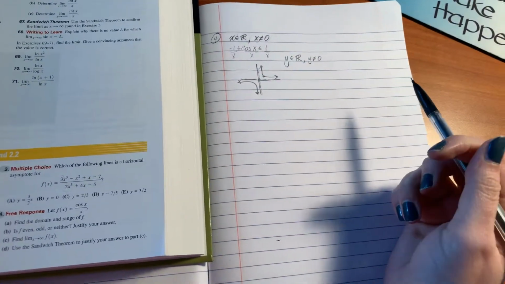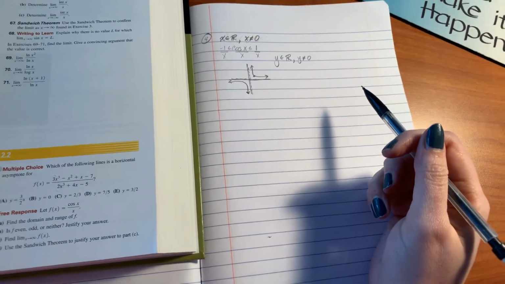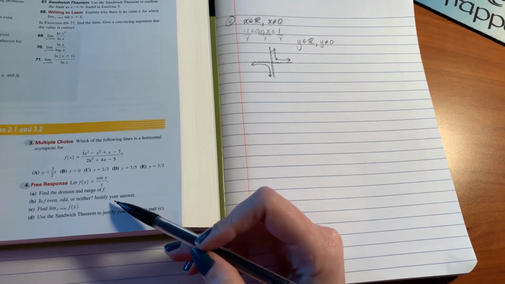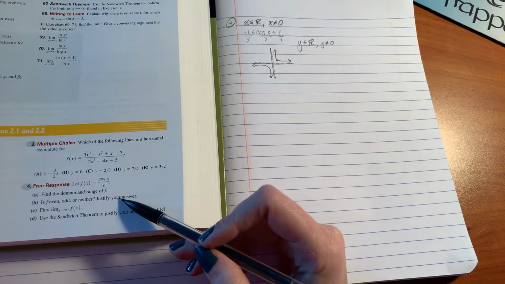Okay? Next is, what does it say next? Is it even, odd, or neither?